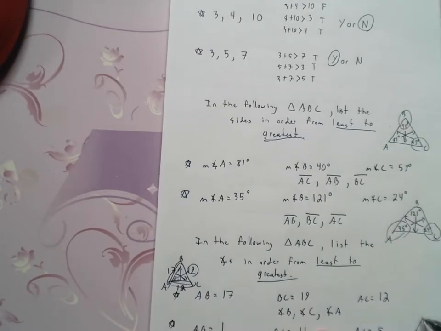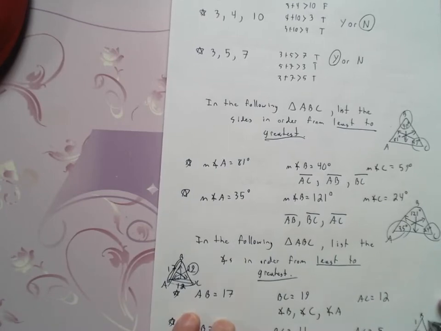Okay, then again, I got A, B, C. So AB is 1, BC is 11, AC is 5.